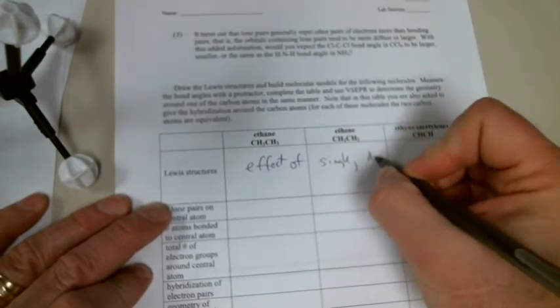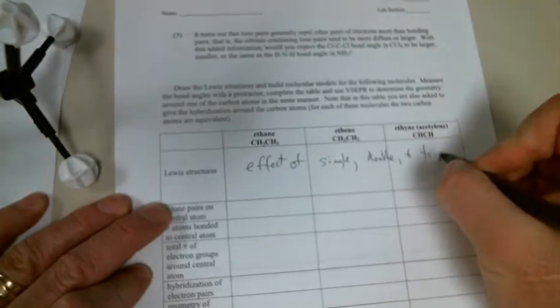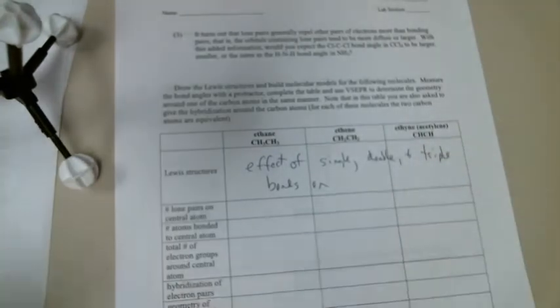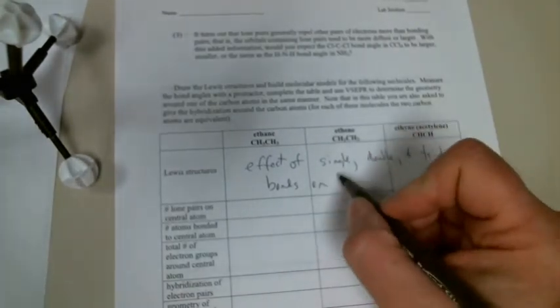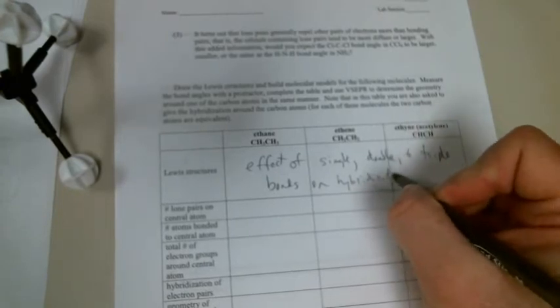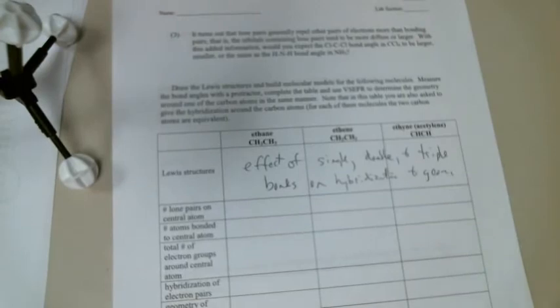the effect of single, double, and triple bonds on the hybridization and geometry. Okay, so that's what we're figuring out in this exercise.